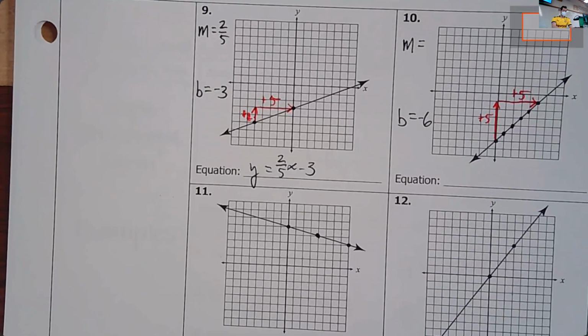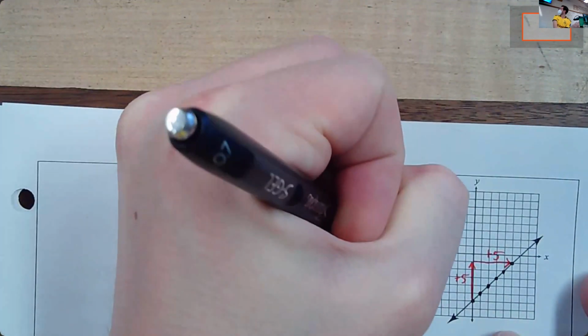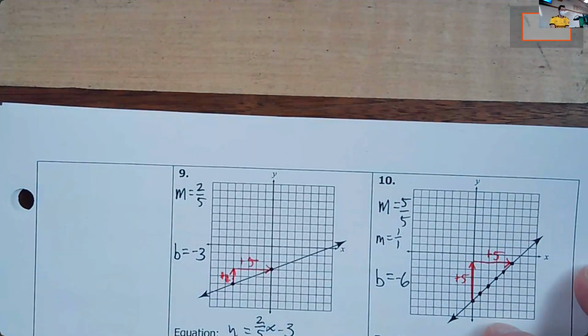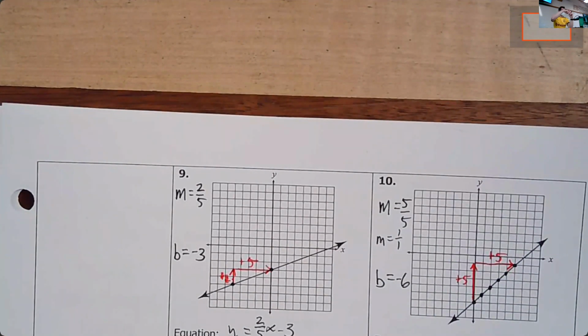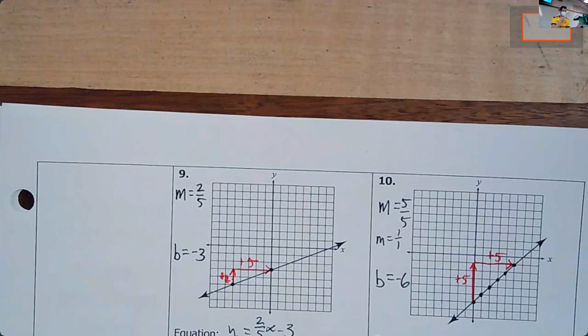So for example, if we went with 5 over 5, we would reduce that to equal 1 over 1, or just 1. But if you notice that you could just go up 1 and over 1, and that line crosses through where the grid is, that also means you could just go up 1 over 1 and not have to worry about reducing the fraction at all. So if you notice that, you're welcome to do that.